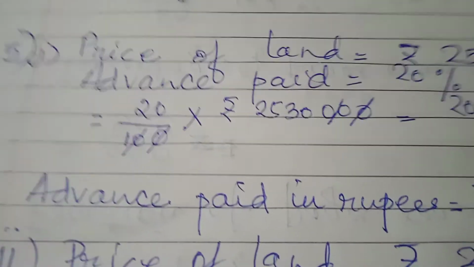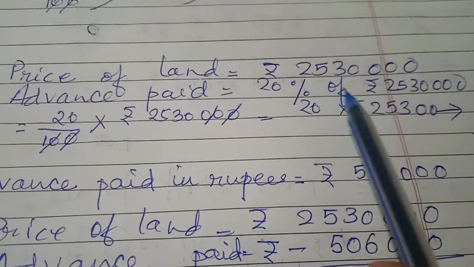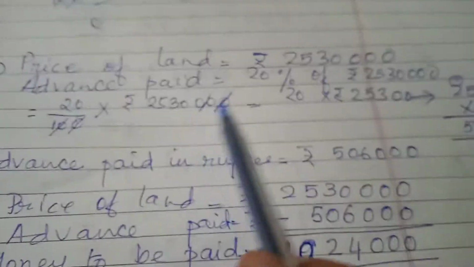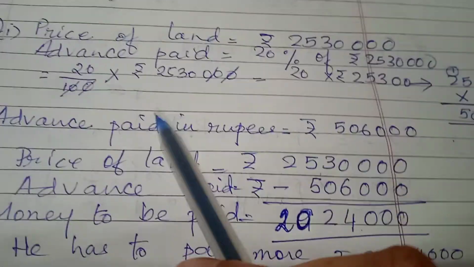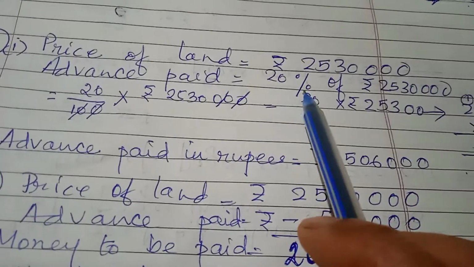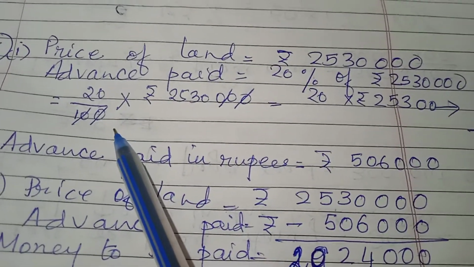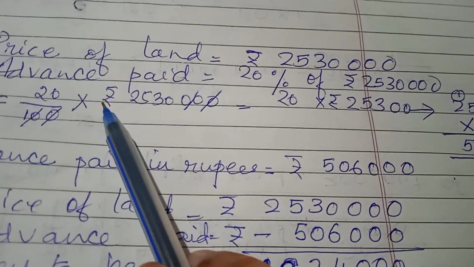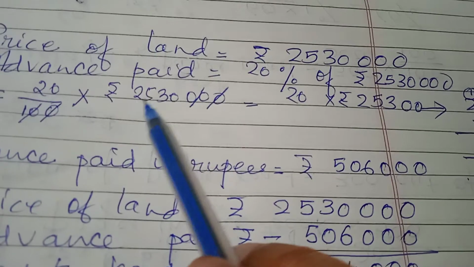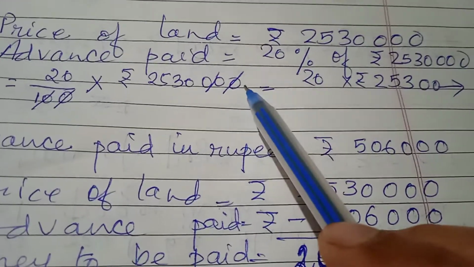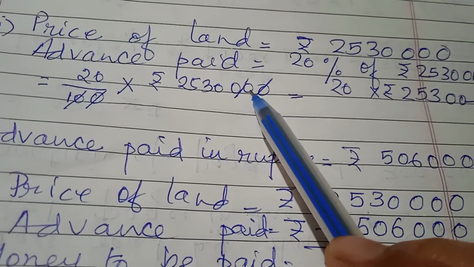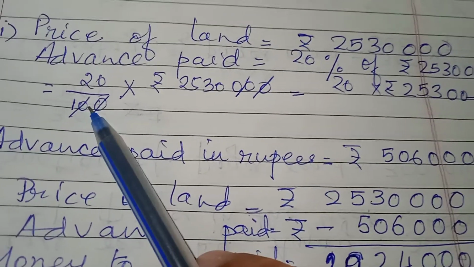It is somewhat like this. So price of land is 25,30,000. Okay, and advance paid is 20% of 25,30,000. That means 20% means 20 by 100, isn't it? And of 25,30,000 can be calculated by multiplication of rupees 25,30,000. Now we've got two zeros at the top which we can cancel with the two zeros of 100.